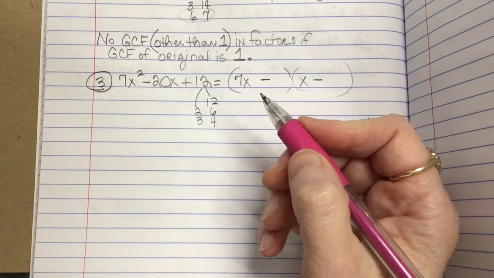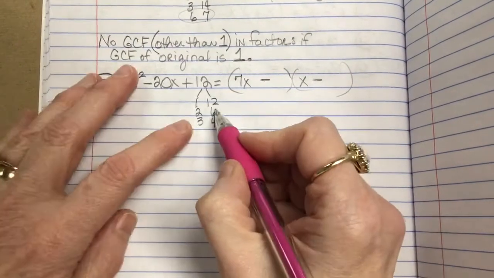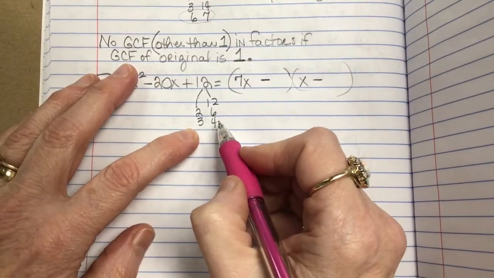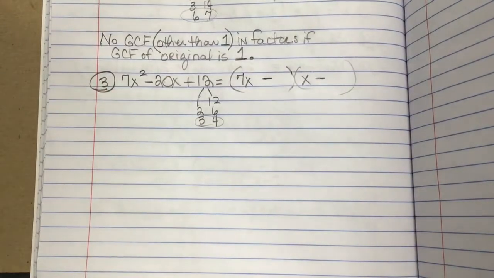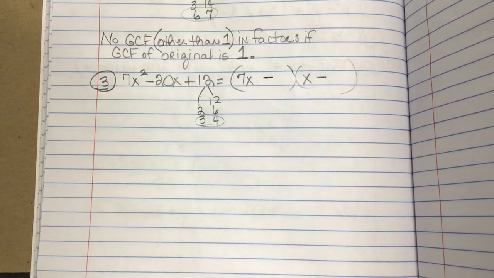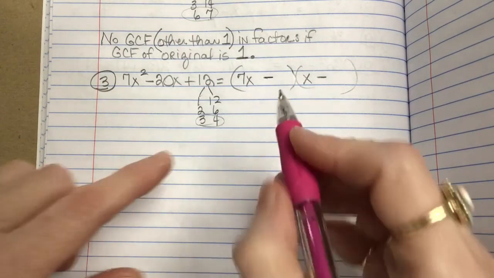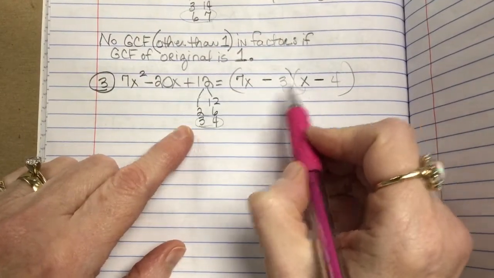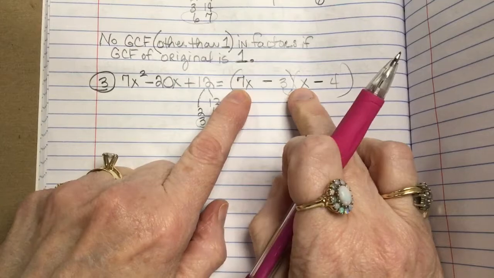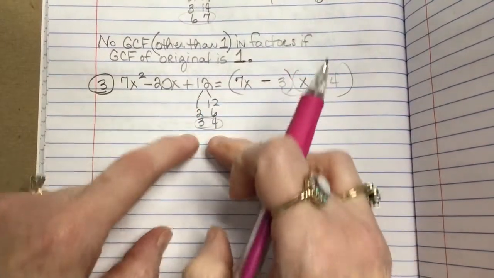Again, the 1 and 12 don't happen a lot. 2 and 6, 3 and 4. I think last block I started with 3 and 4. I mean, I just pick one. I can't tell you that there's an easy way to start it. So if I put the 3 here and 4 here, the main thing is, are these right? Are the signs right? And do these multiply to 12?